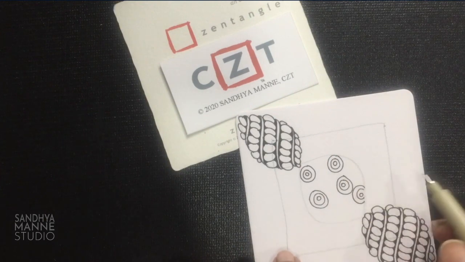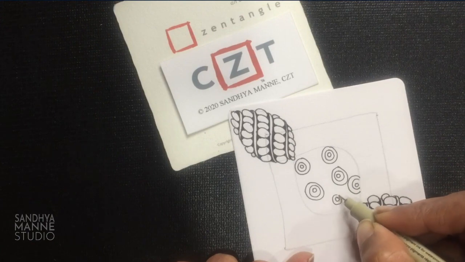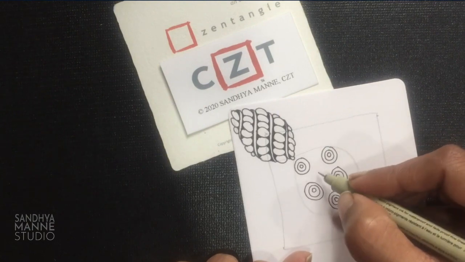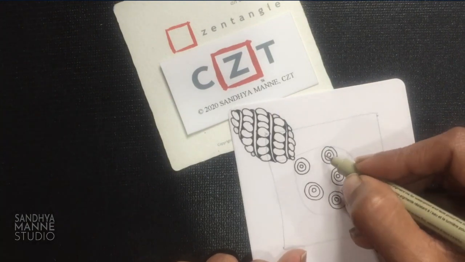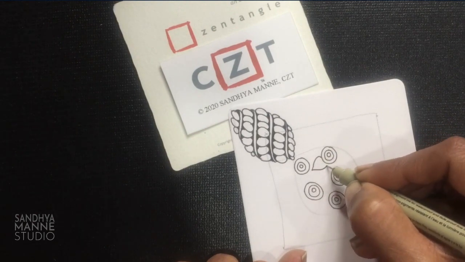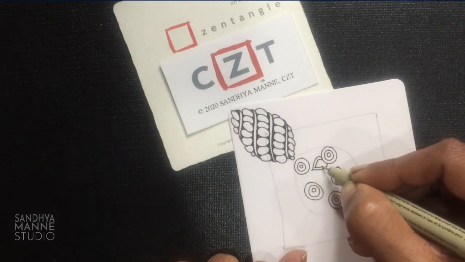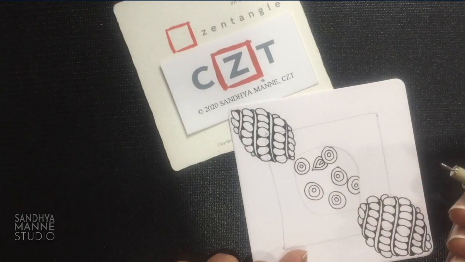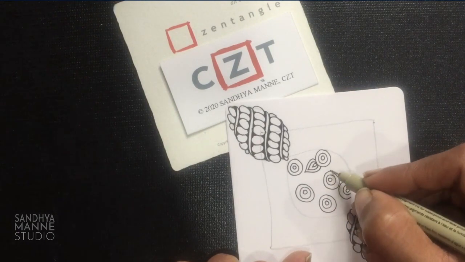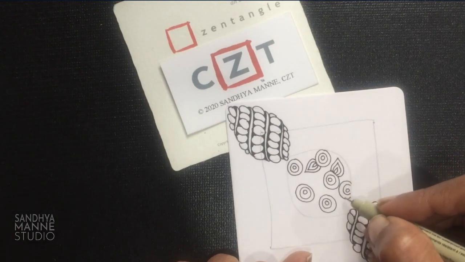So I am trying to stay in the string, I'm not going out of it. Okay, so now here I am going to pull out a leaf shape like this. So it's stuck to the circles like that, and I'm going to go ahead and add some aura leaves inside that. So we're going to do this randomly to the circles that we just made, so it can be pulled out in whichever direction you want.